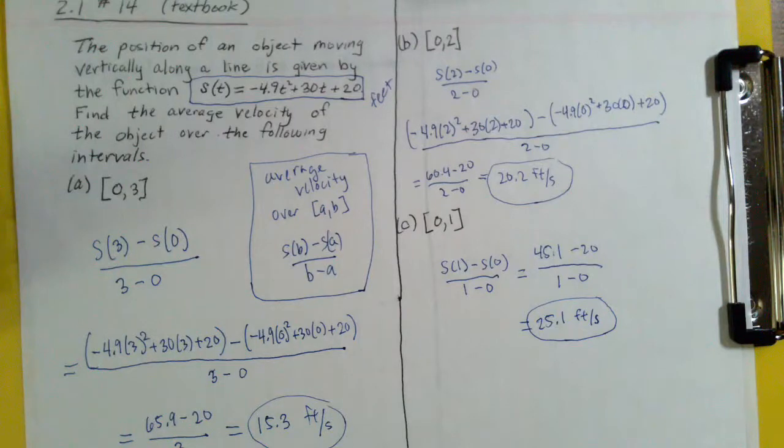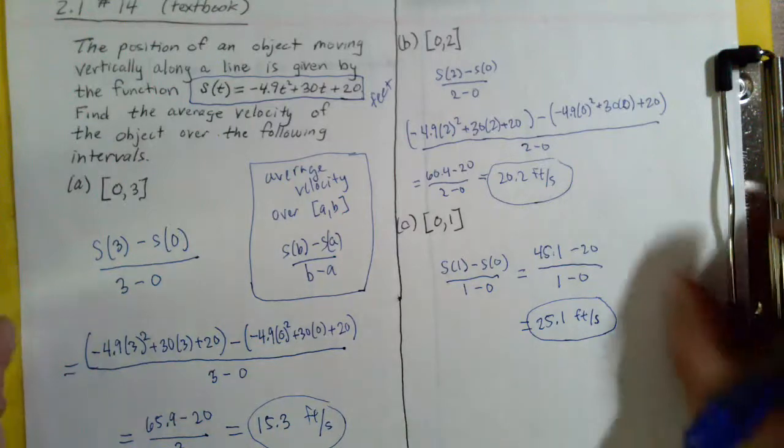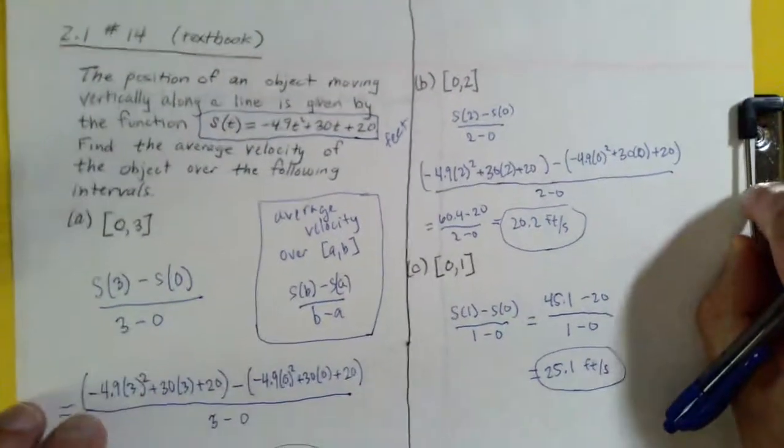And that really is the heart of the idea of a limit. In this context, we are shrinking the interval down as a way of understanding average velocity over smaller and smaller intervals. And in the long run, that should give us information about the instantaneous velocity at 0 itself. Now, this problem doesn't go that far, but that's how this ties in with the overall subject of section 2.1.